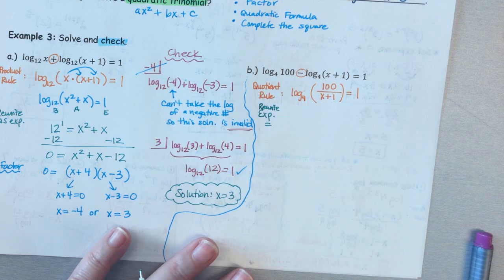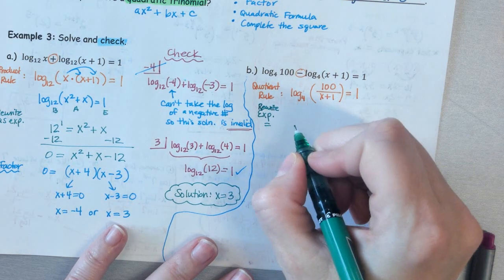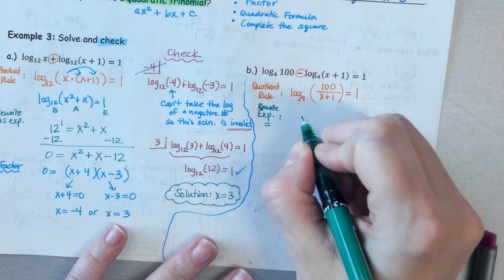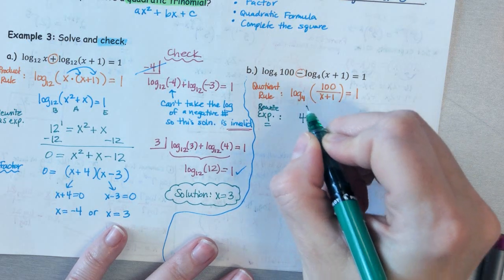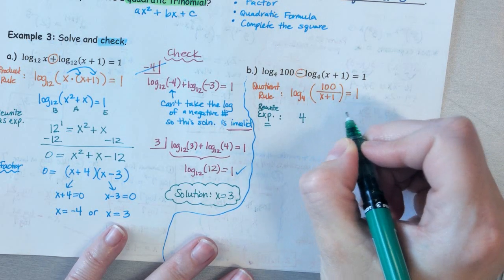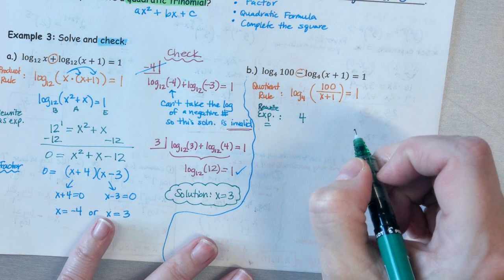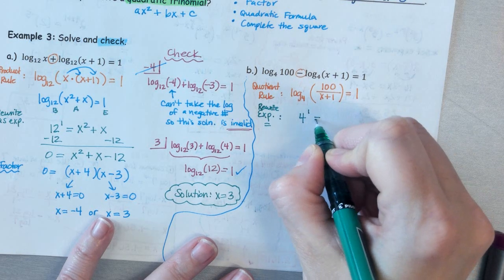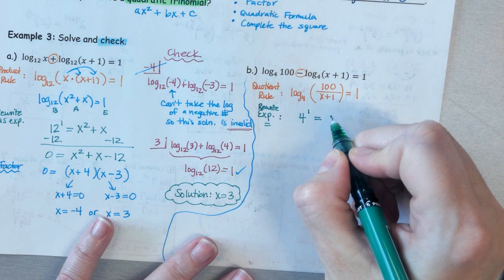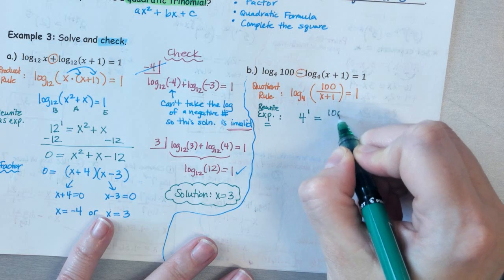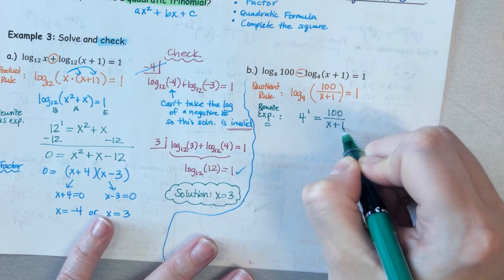So start with your base. What's your base? Yep. And then, so it'll be your base, and then your exponent. Which one's your exponent? Yep. And then you're going to set it equal to, yep, exactly, 100 over x plus 1.